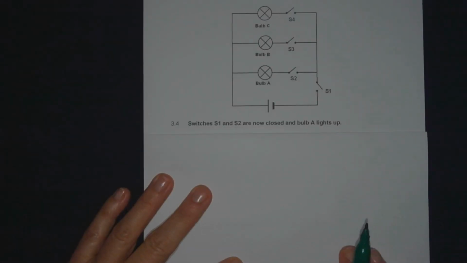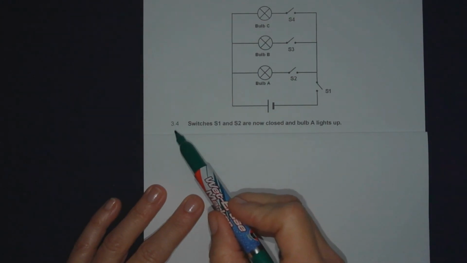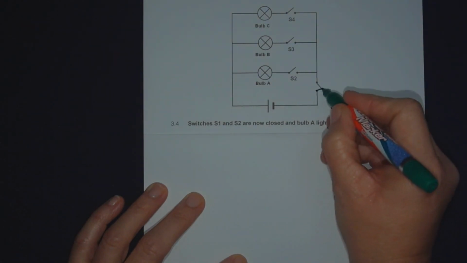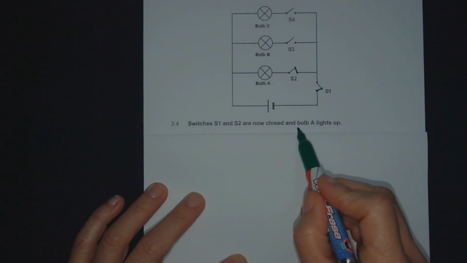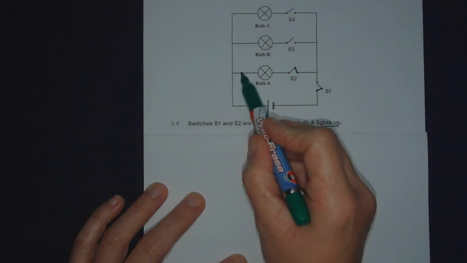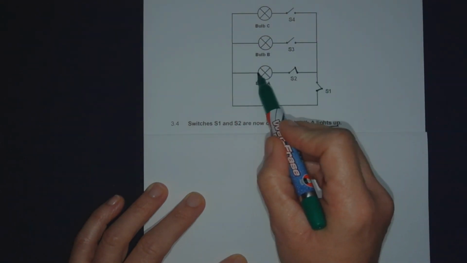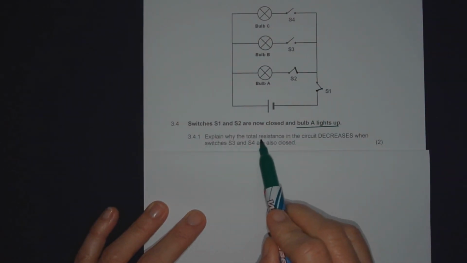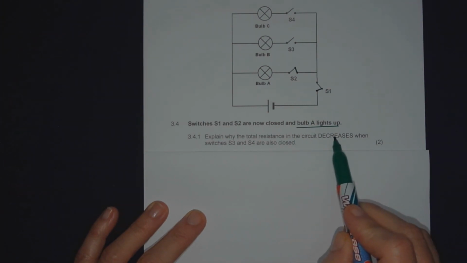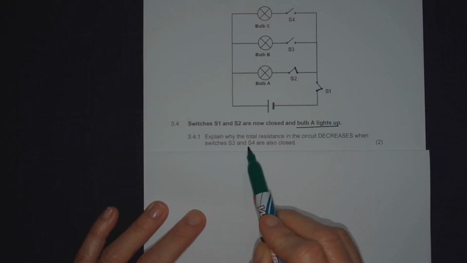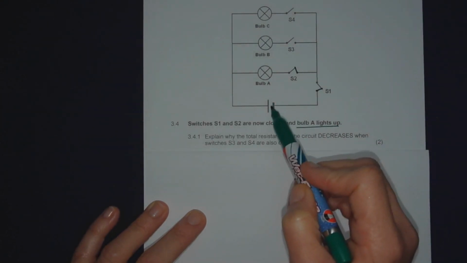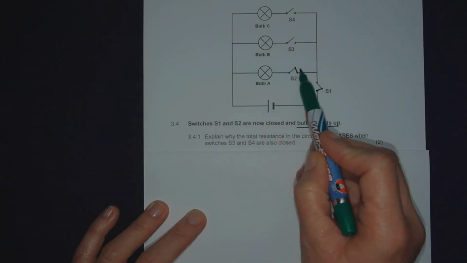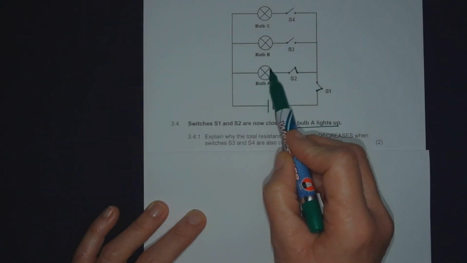We are still busy with the same circuit diagram in question 3.4. Switches S1 and S2 are now closed. So S1 and S2 are closed, and you can see that bulb A lights up. If you follow the flow of the current, then it's very clear that bulb A will now start glowing. Now the question is, explain why the total resistance in the circuit decreases when switches S3 and S4 are also closed. At the moment, only S2 is closed, so that means that the current can only flow through bulb A, meaning there's 1 bulb in series.